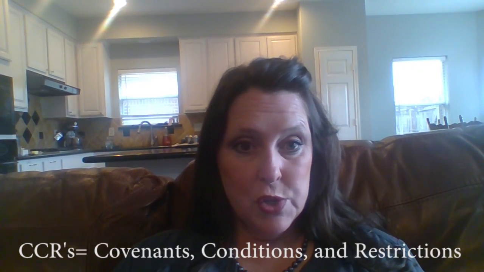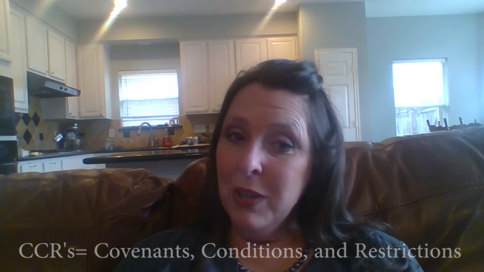Another acronym might be CC&Rs. Now, CC&Rs are how a subdivision maintains itself. It's covenants, conditions, and restrictions. And the developer, when they put the subdivision together, created these rules so that the homeowners that bought the subdivision could feel confident that the subdivision was going to maintain its value.